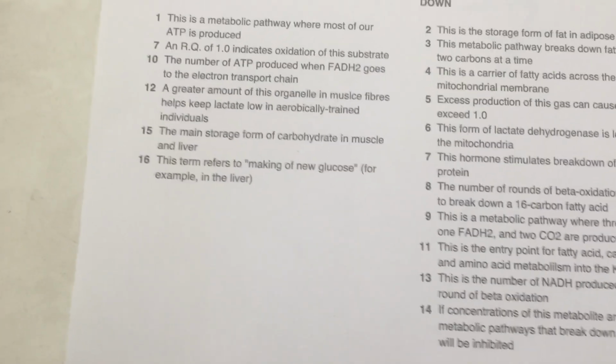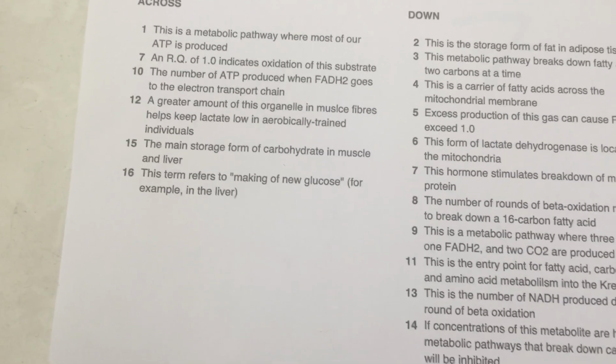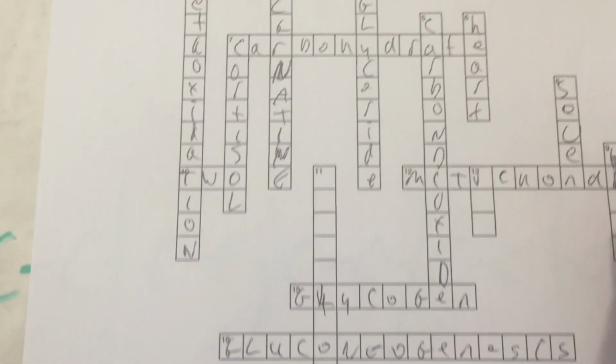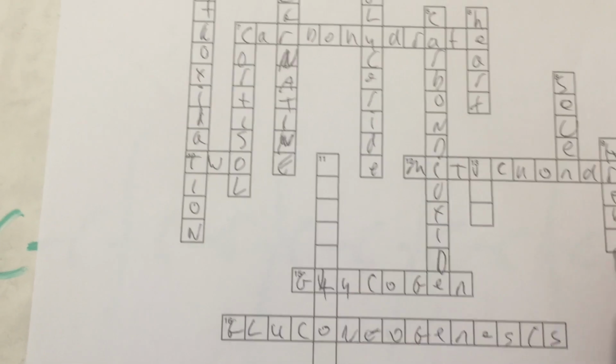9, this is a metabolic pathway where 3 NADH, 1 FADH2, and 2 carbon dioxides are produced. This would be your Krebs cycle.